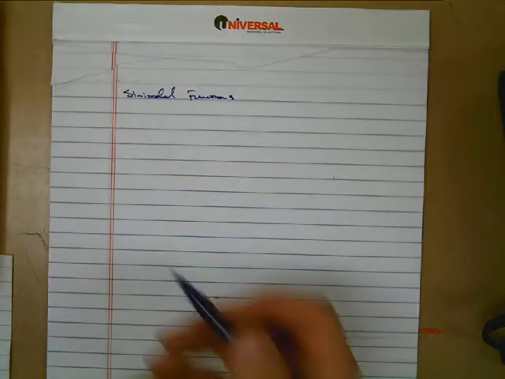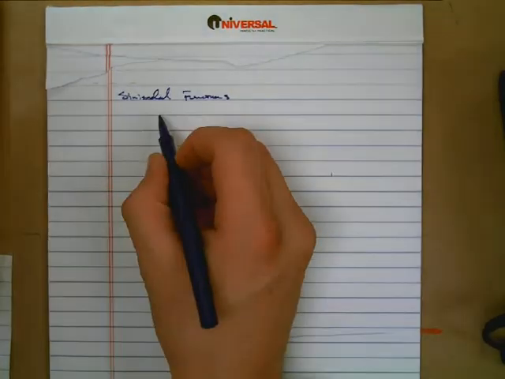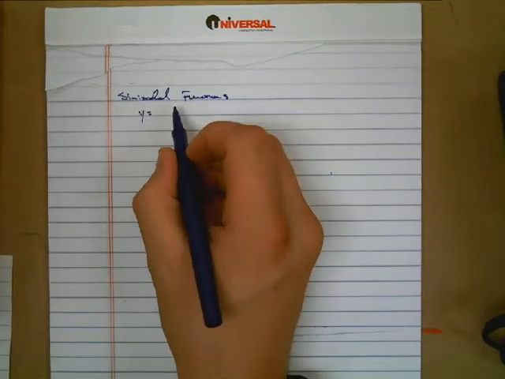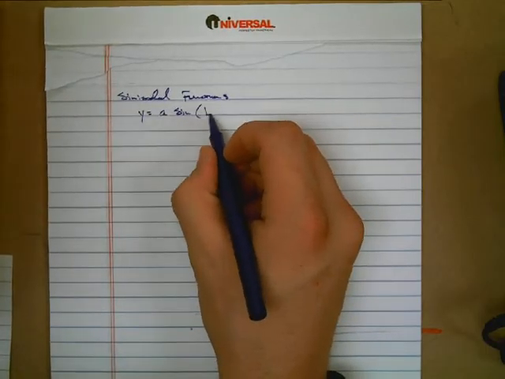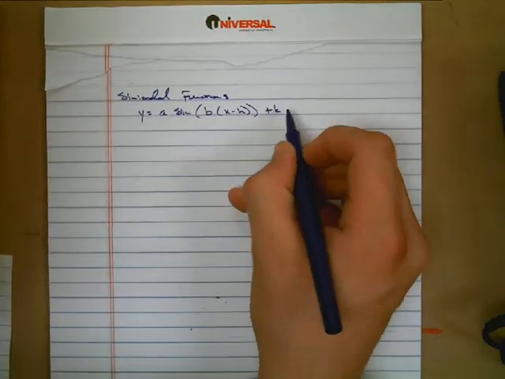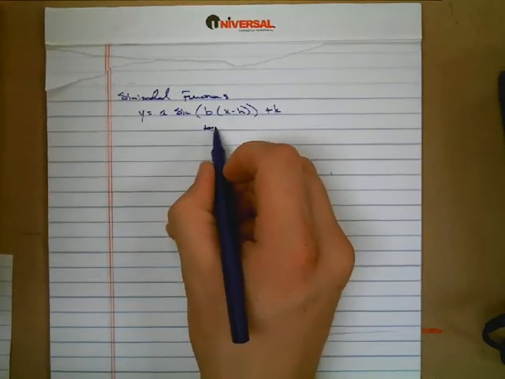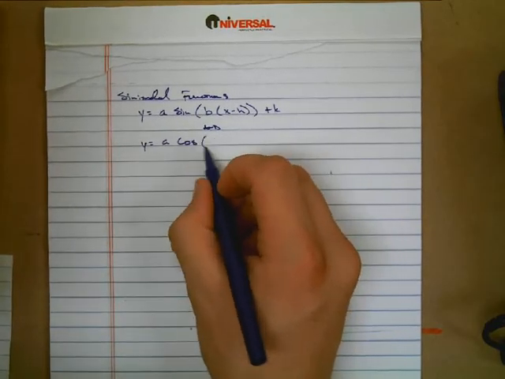Okay, so sinusoidal functions are these two functions, each specific families of functions. We have y equals a times the sine of, and this is going to look familiar, I hope, b times x minus h, plus k, and the same transformations with the same effects for the cosine of b times x minus h, plus k. Now, let's discuss what these things do to our functions.